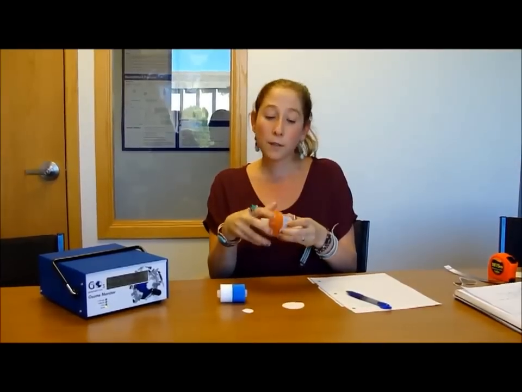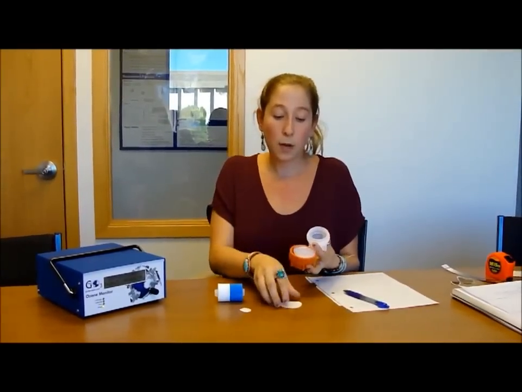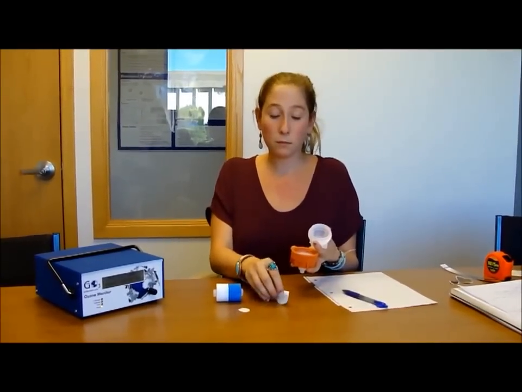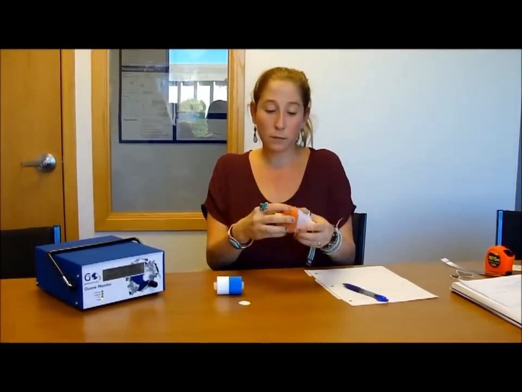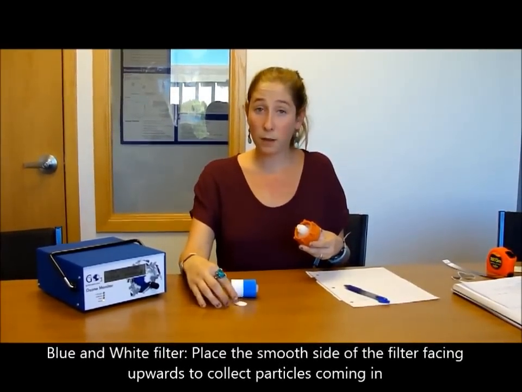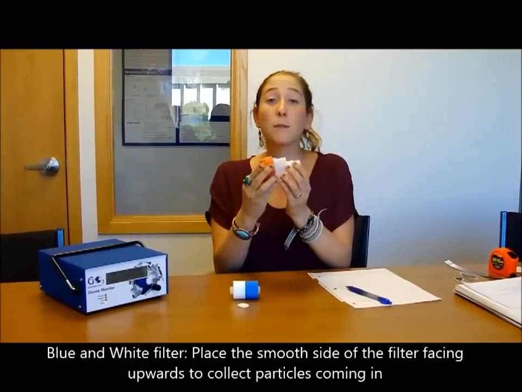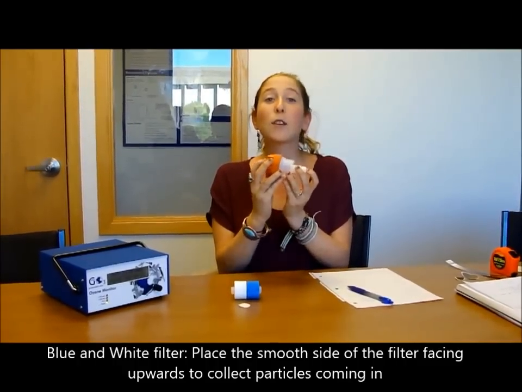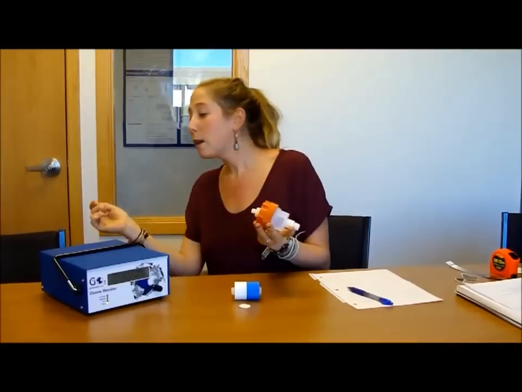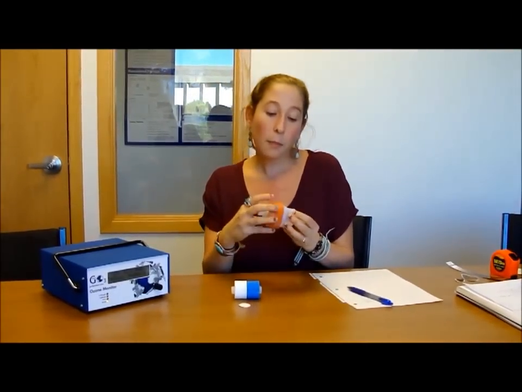You're going to place a clean filter into your housing. So if you have this orange filter, you're going to put this bigger one into the filter housing. Likewise with the blue and white, you have this smaller filter there. Now these housings will be connected to your tubing, which will be inserted into the back of your ozone monitor.